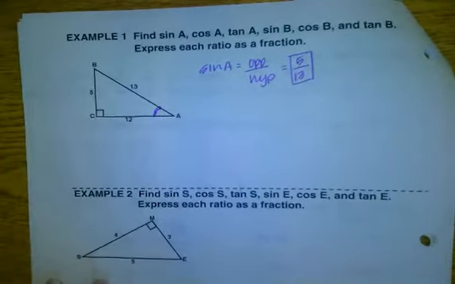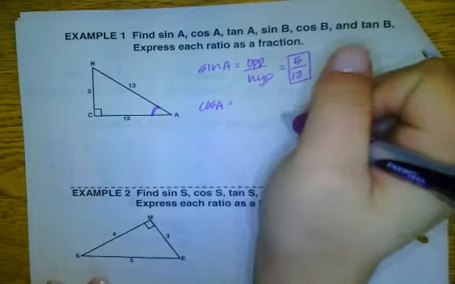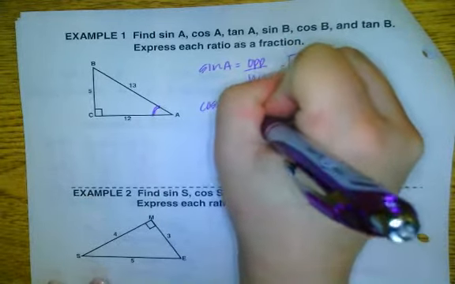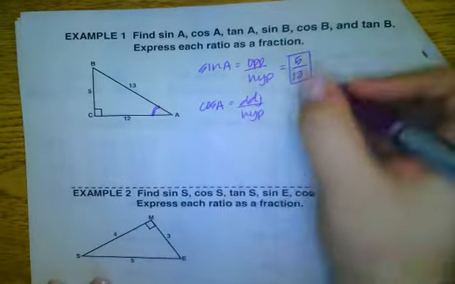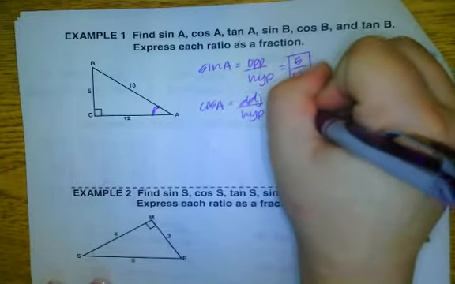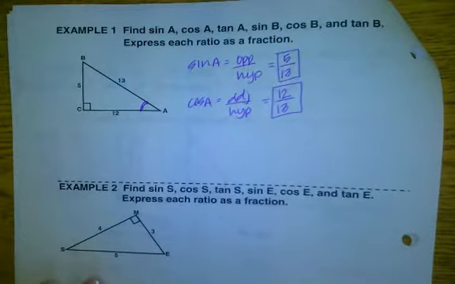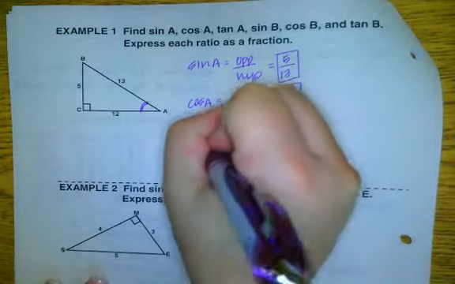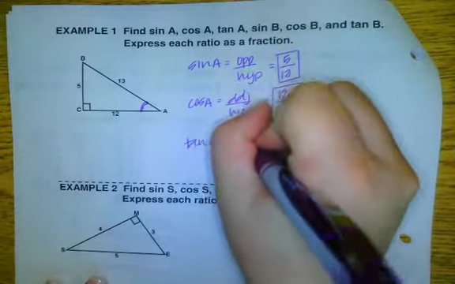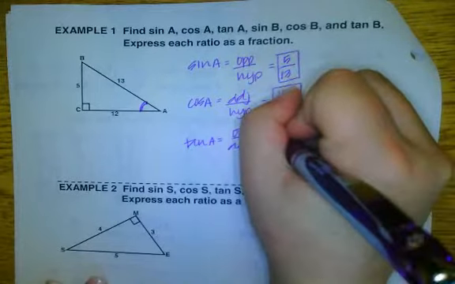Okay, cosine. How do you find cosine? Adjacent over hypotenuse. What is adjacent to A? 12, and the hypotenuse? 13. So box that. You're done with that one. Last one, tangent. How do you find tangent? Opposite over adjacent. Again, what is opposite of A? And adjacent to A? Very good.